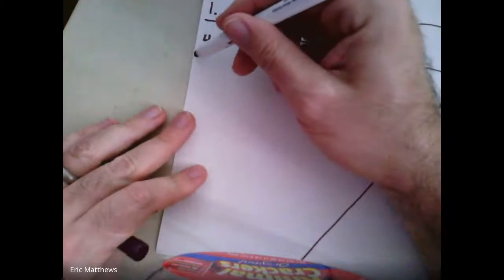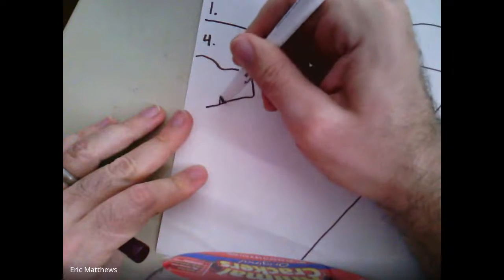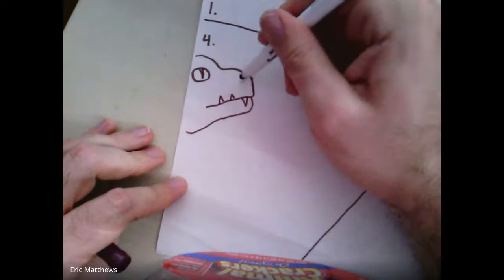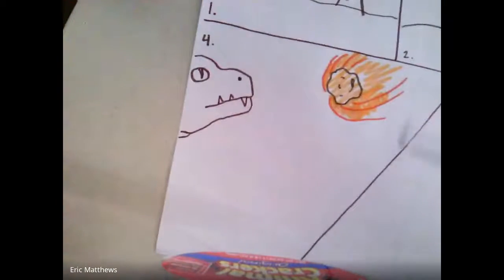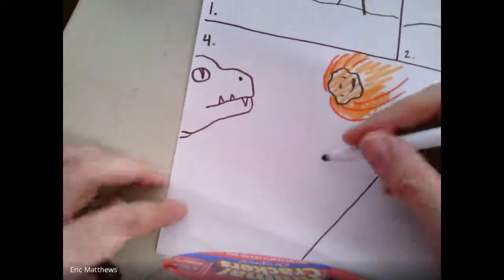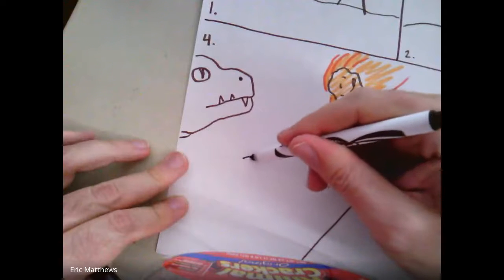All right, so there's my meteor coming down. We'll do some sort of big old dinosaur looking at it. Maybe something like a T-Rex-ish. Now I need to show my guy camouflaged. So I'm going to draw my bird. Let's put him down here so that he's also watching what's coming.